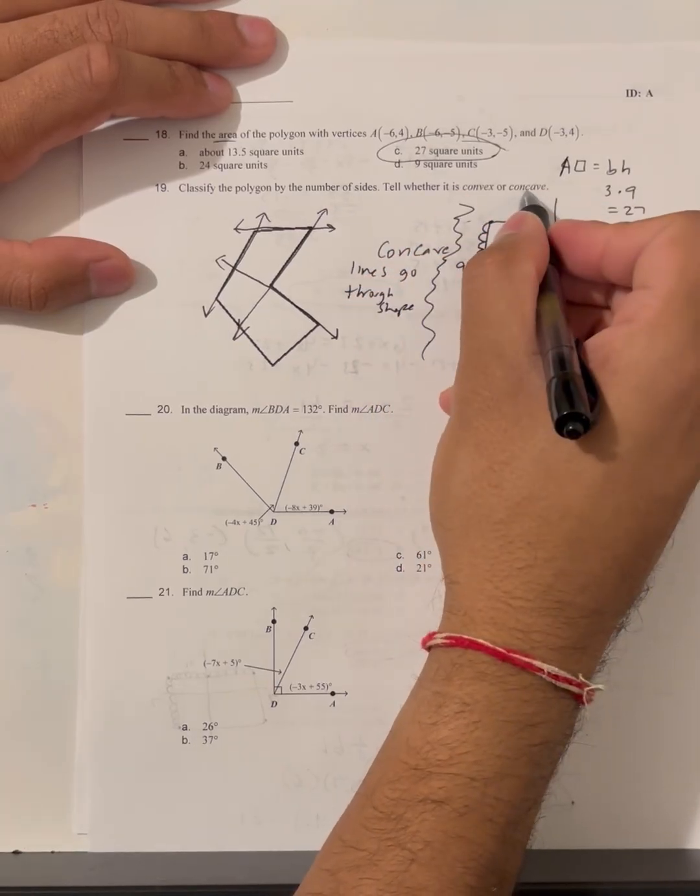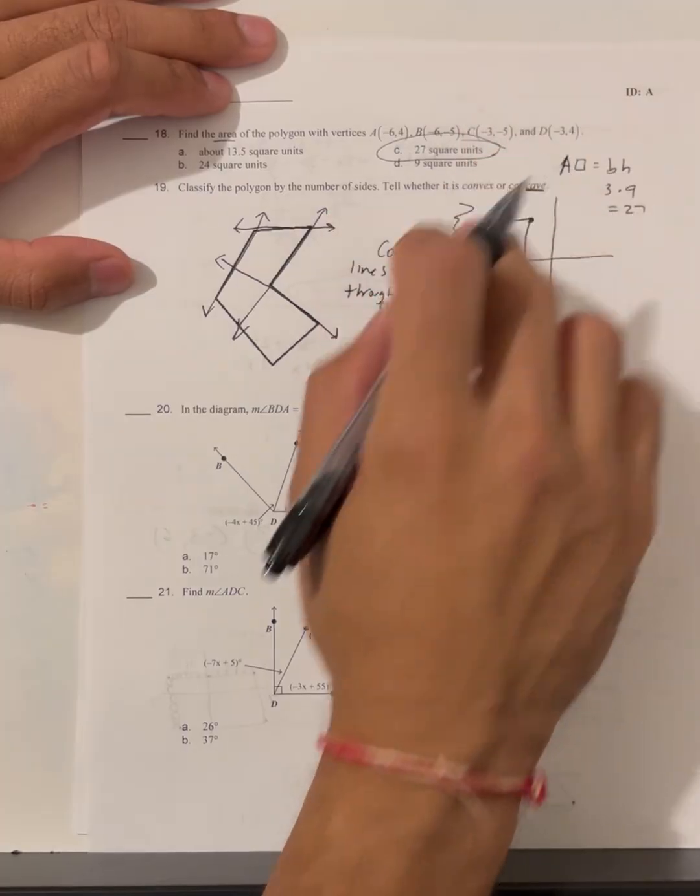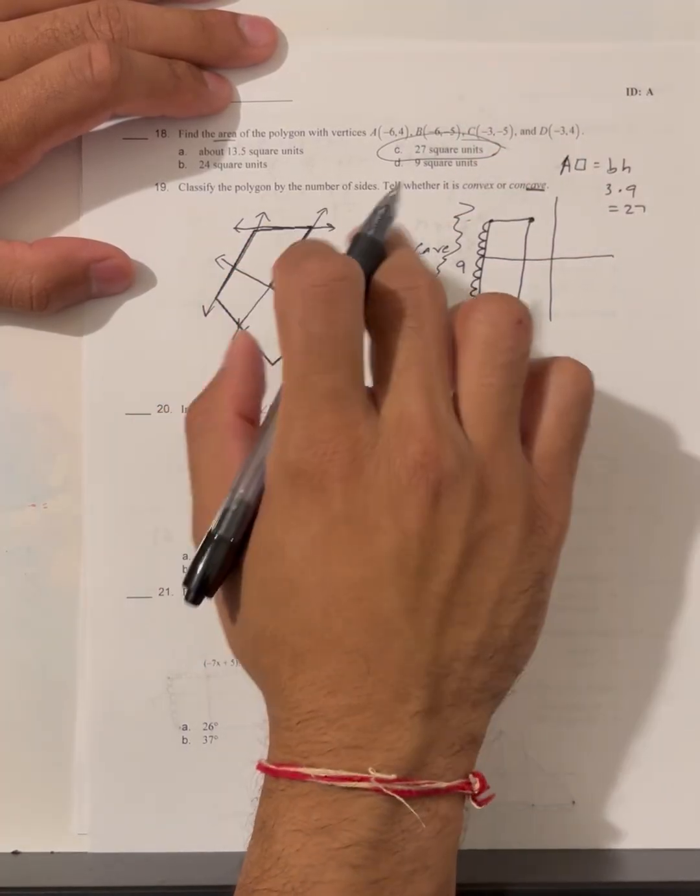Okay, so think about cave as going inside of a cave. So as long as the lines can go through the shape, you have a concave shape.